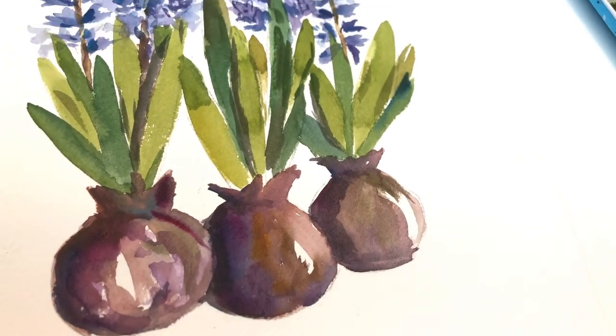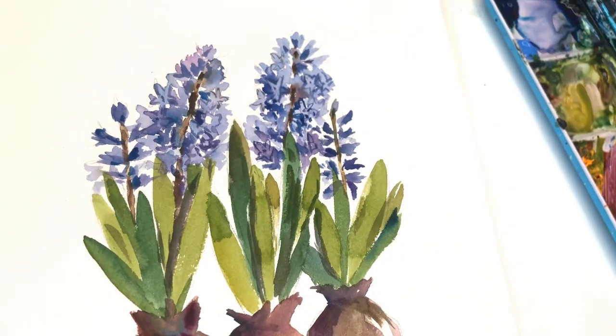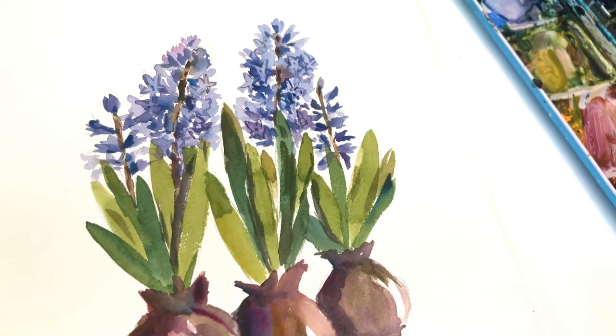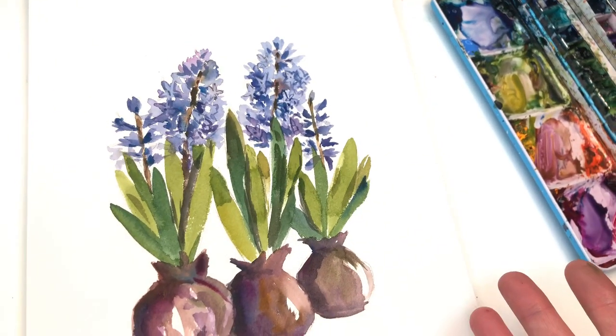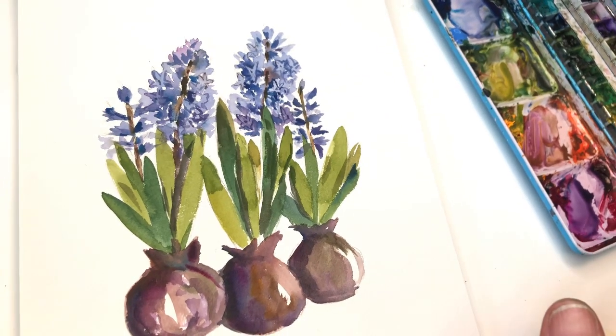Today we're going to do some hyacinth on Floral Friday. Everyone's kind of feeling a little hopeful these days and the signs of spring, so I thought I would do a hyacinth.